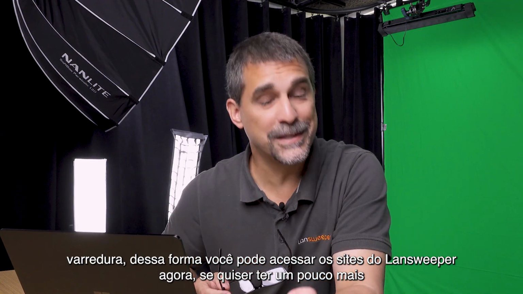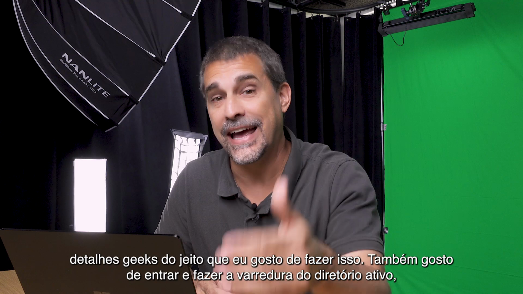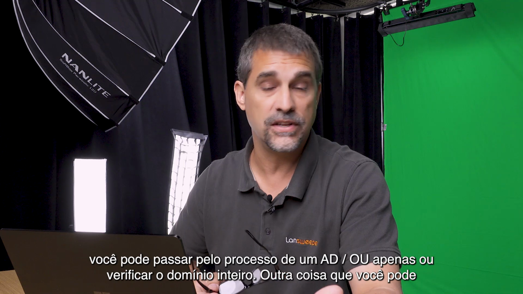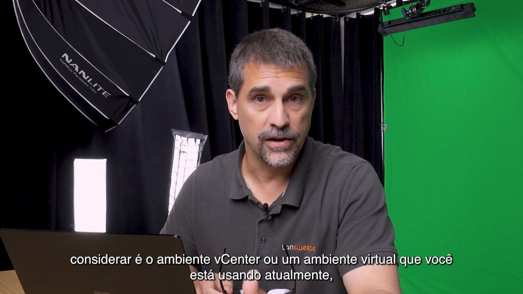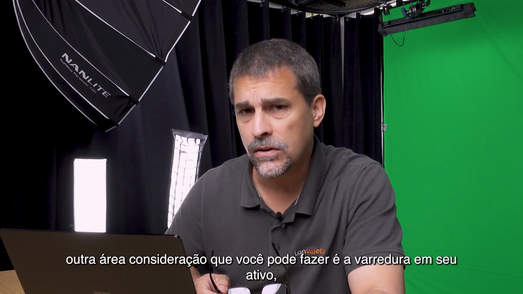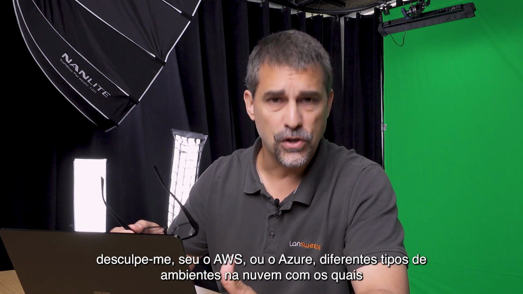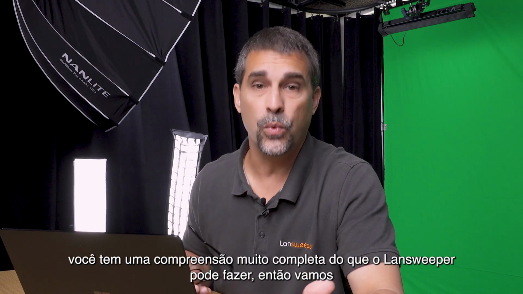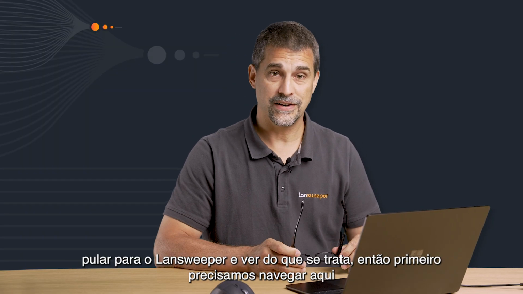Now, if you want a little bit more geeky detail, the way I like to do this, I also like to have it scan Active Directory. You can go through the process of an AD OU only or scan the entire domain. Something else you might want to consider is the vCenter environment or a virtual environment that you're currently using as well. Another area you may want to consider is having it scan out into your AWS, your Azure, different types of environments up in the cloud. With that, you'll have a very well-rounded understanding of what Lansweeper can do. So with that, let's jump into Lansweeper and see what this is all about.